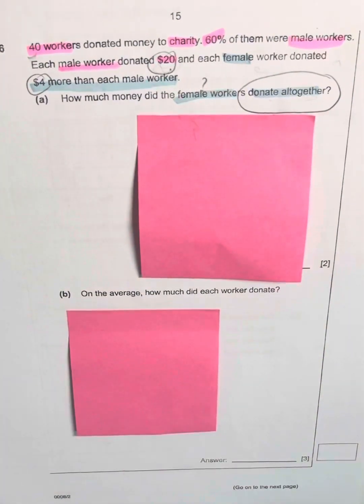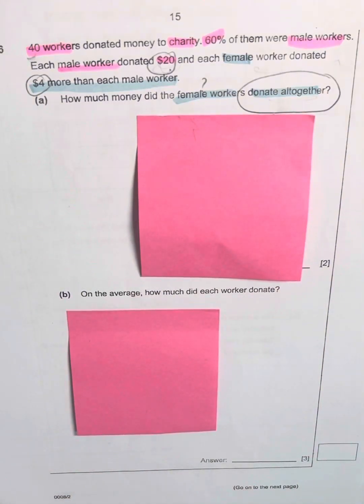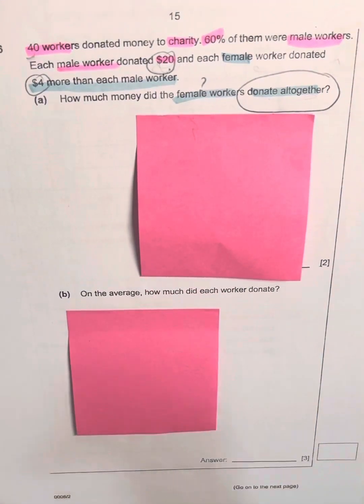Okay, so let's look at this question. I finished going through part A in my previous video, so go check that out if you want to find out how to do part A. I'm going to look at part B for now, so please get your highlighter ready, and let's start.